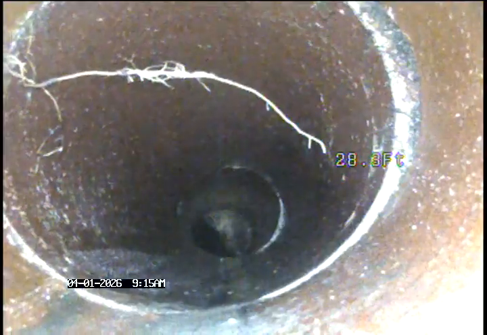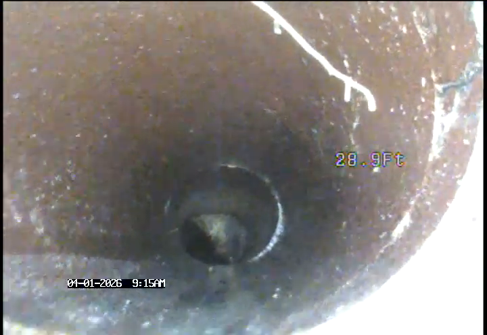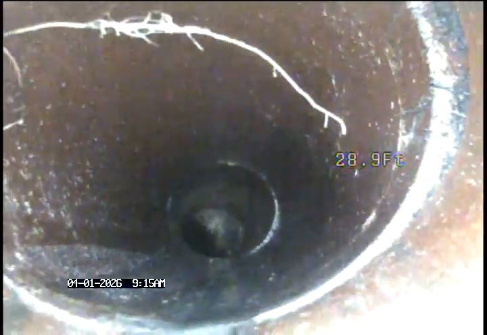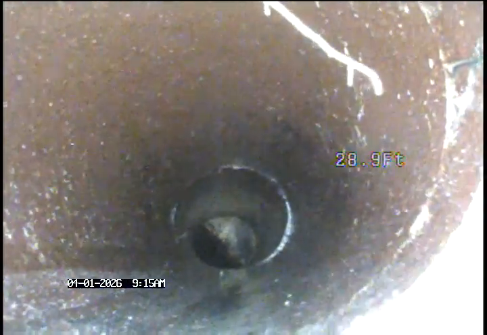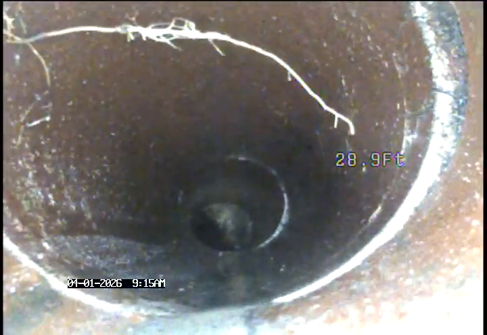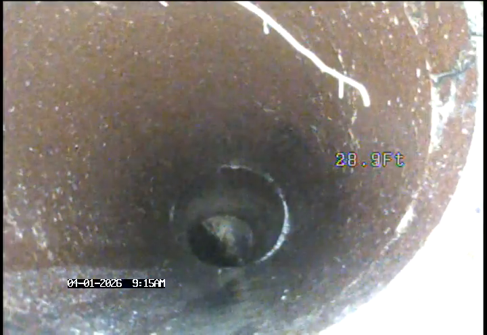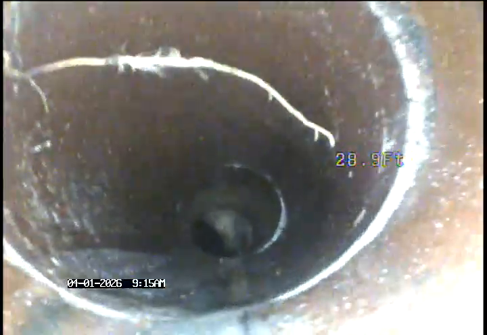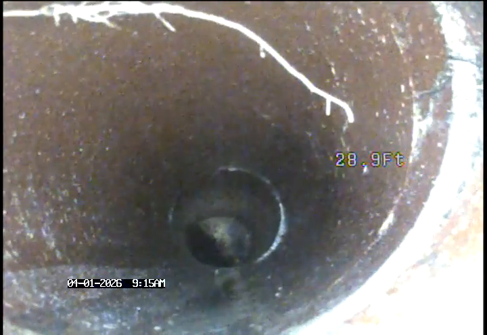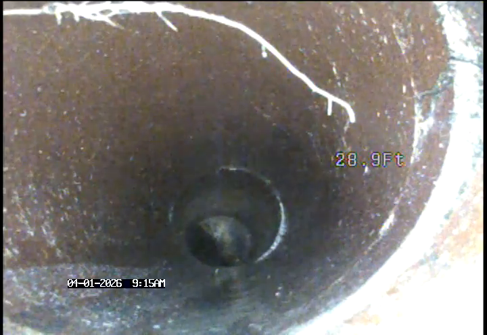Root penetration at 28, and when we come up a little closer we can see some fracturing happening here on the right hand side. You can see the fracturing extending down to about the 5 to 6 o'clock position, going back to 3 o'clock, and it's hard to tell if it goes higher than 3 o'clock, but it is a stress crack there for sure.